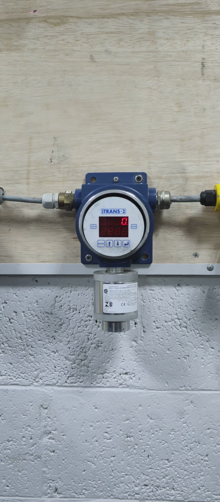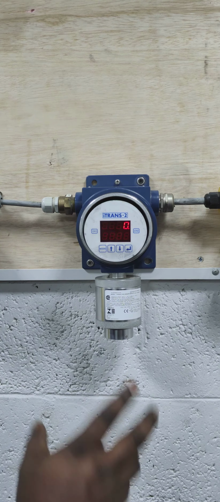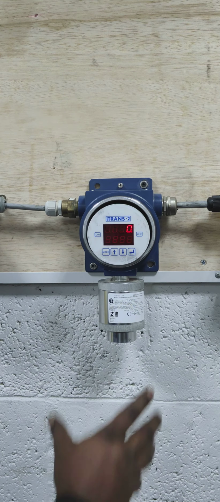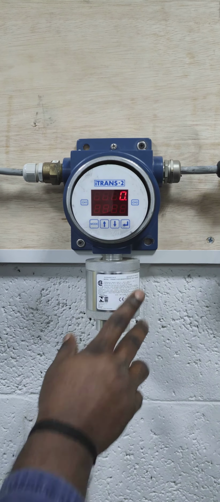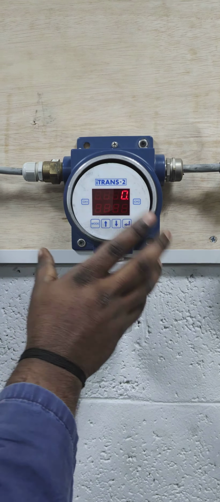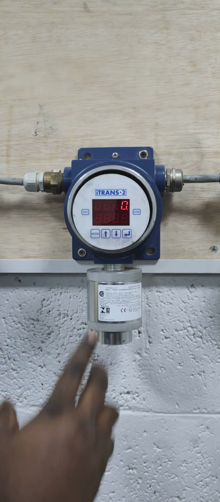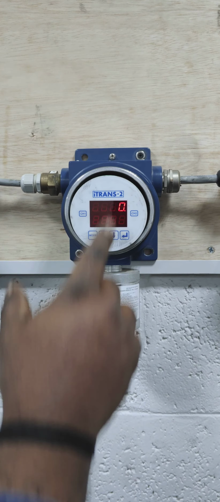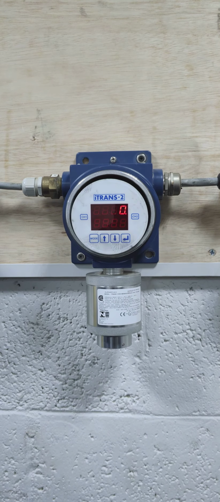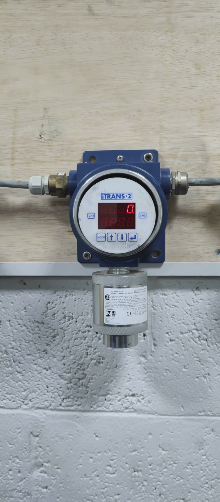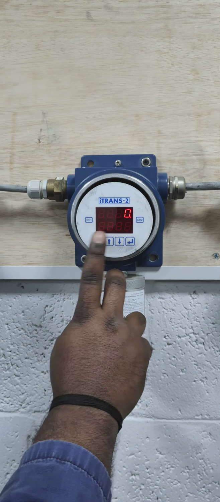Here we are going to see how to enter the settings mode and how to change the range value. This type of iTrans 2 sensor has a 0 to 500 ppm range. So if I apply 50 ppm gas, it will show 50 here, but in the panel it will show 5 ppm only, because the panel may be set for a 100 ppm maximum range. So here we need to change the range to 100 ppm.